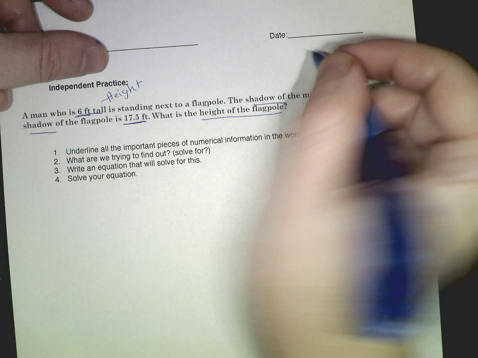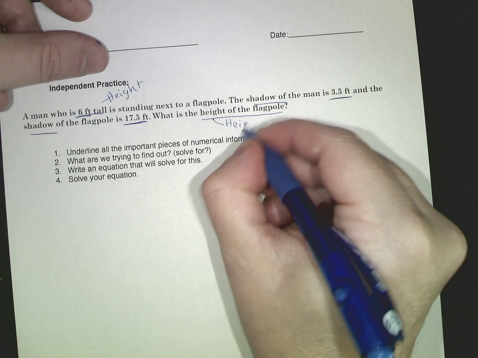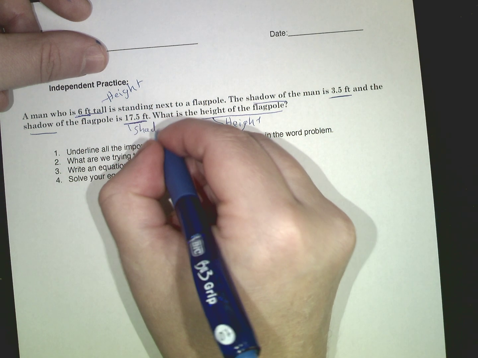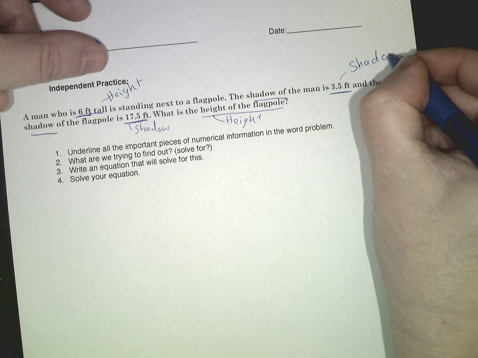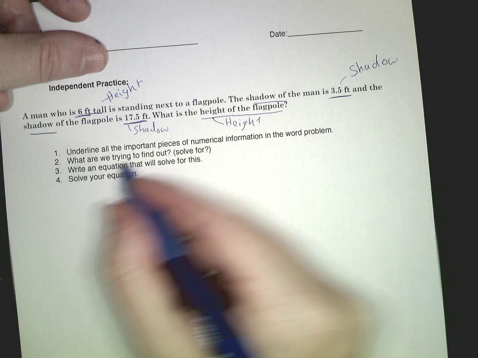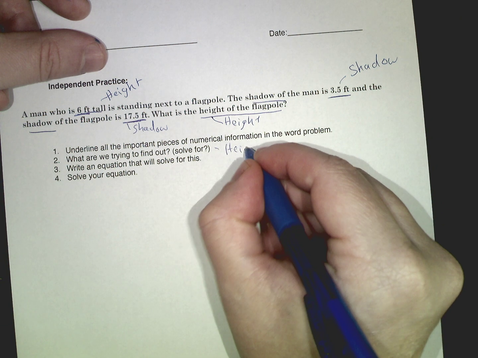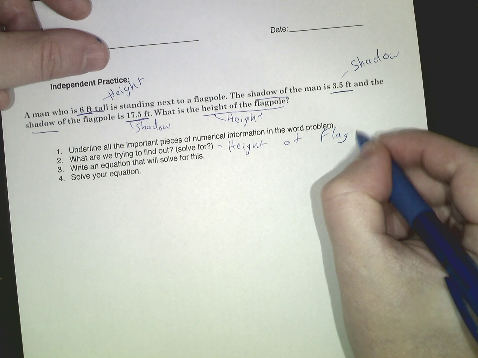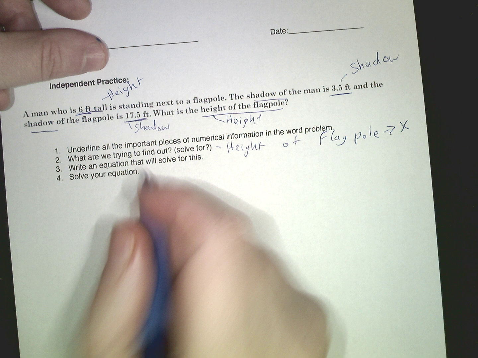So if you see, I have two heights. I'm going to label the other height. Well, this one is an unknown, because they want to know what it is. But this is a shadow. And this is a shadow. So what are we trying to solve for? We're doing the height of the flagpole. And that is going to be, I guess we'll call it x in this case, right? Write an equation to solve this.